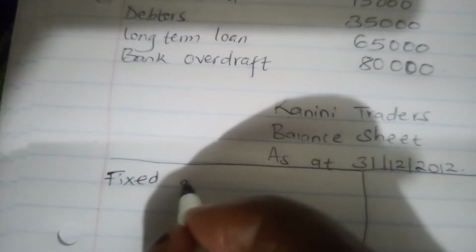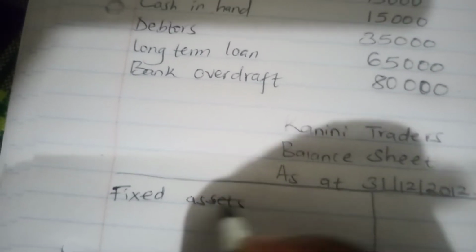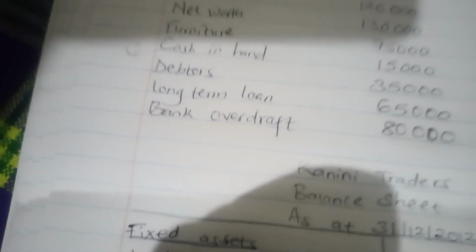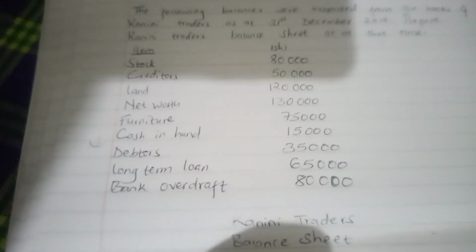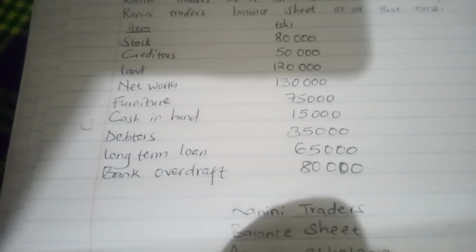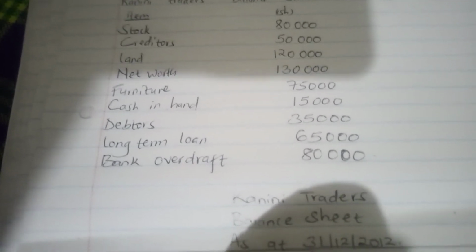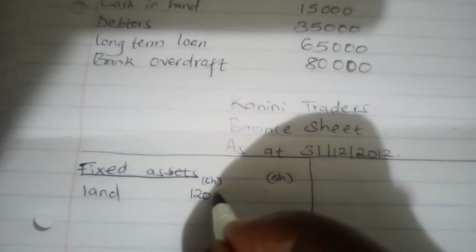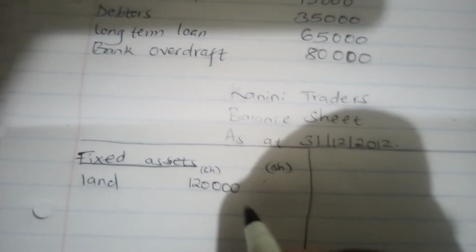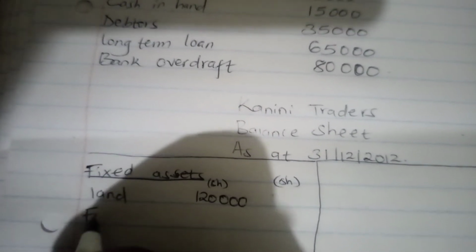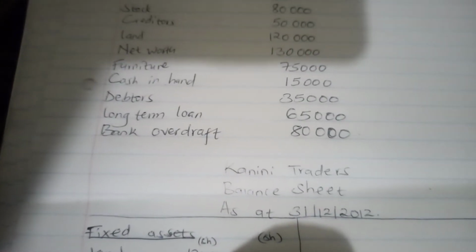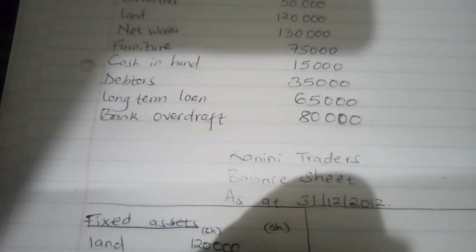So fixed assets, we have land, which amounts to 120,000. Then we have furniture, which amounts to 75,000.